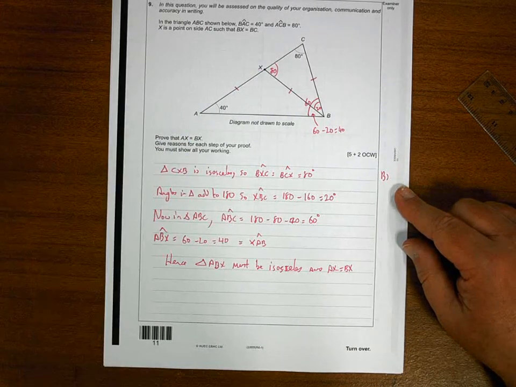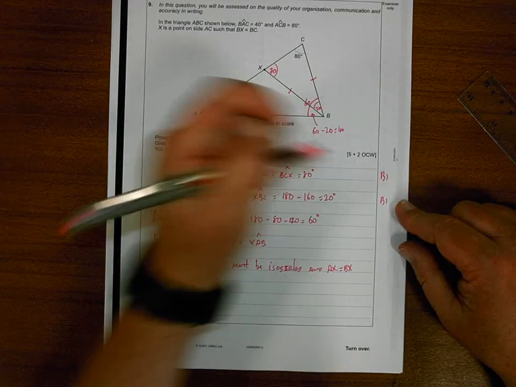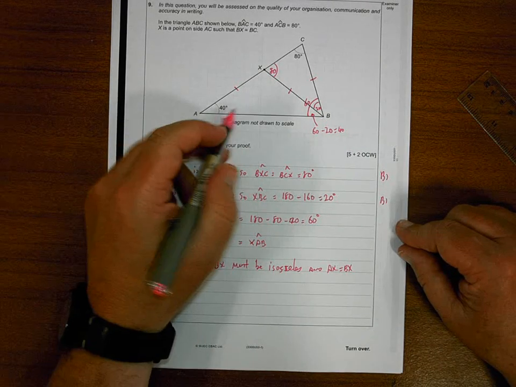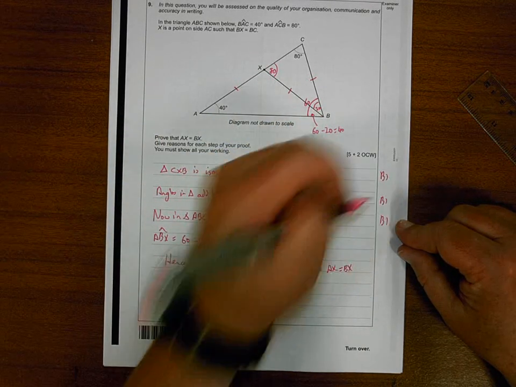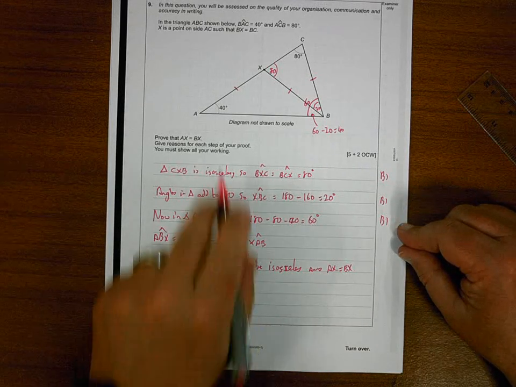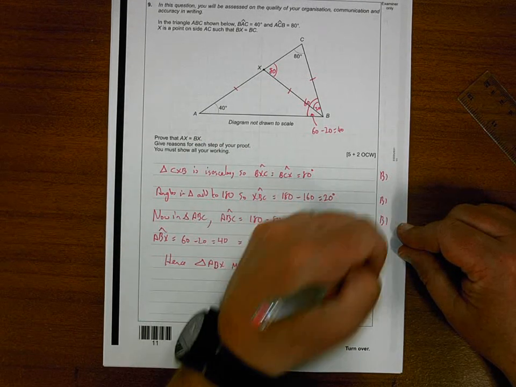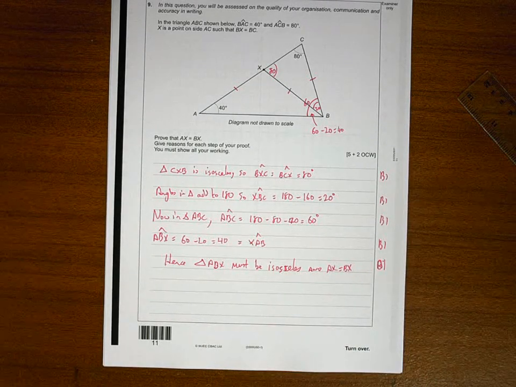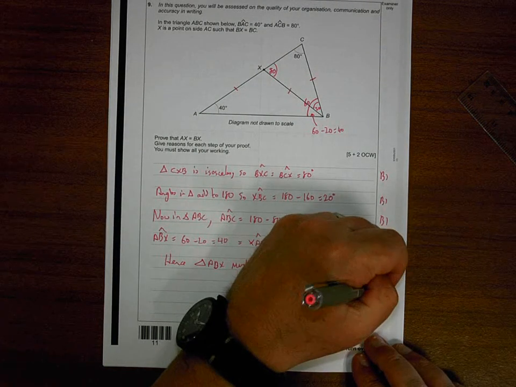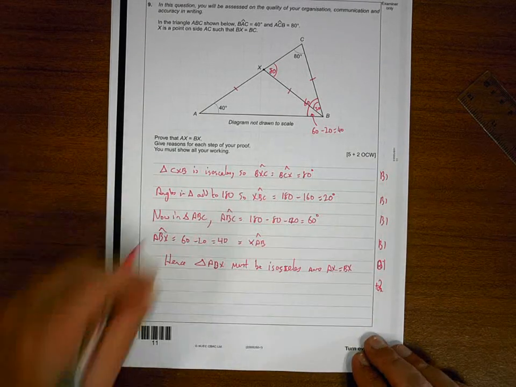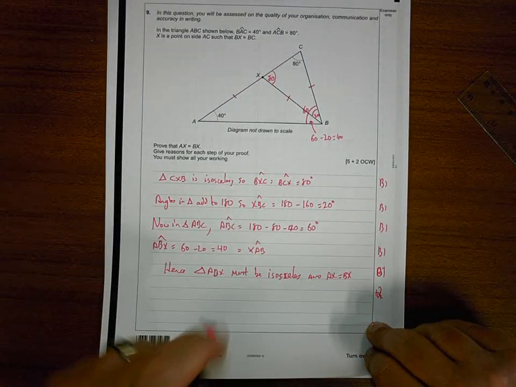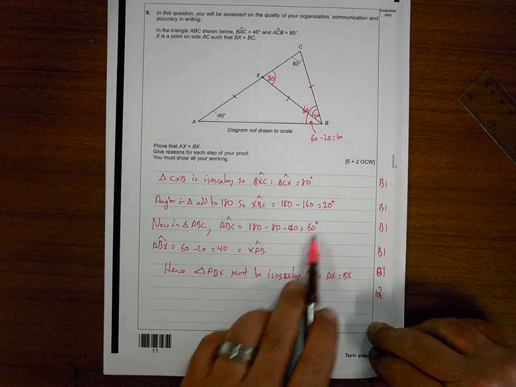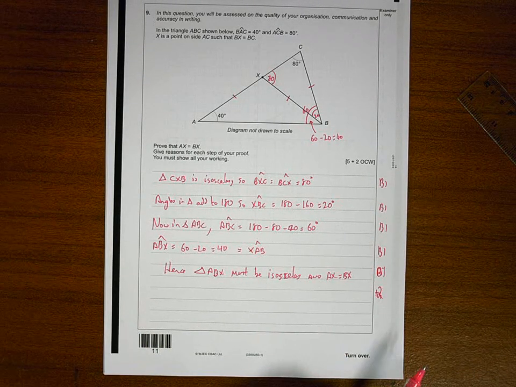You definitely have the 1 mark for then working out that that is 20. 1 mark for finding the 60. 1 mark for then showing that that's 40 degrees, and 1 mark for the conclusion. Plus the 2 marks then for how you lay that out. Even if you can't use the language, just being consistent by putting degrees after every angle will get you 1 of those 2 marks.